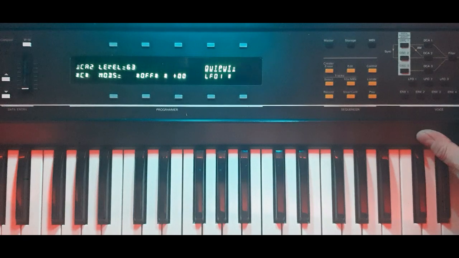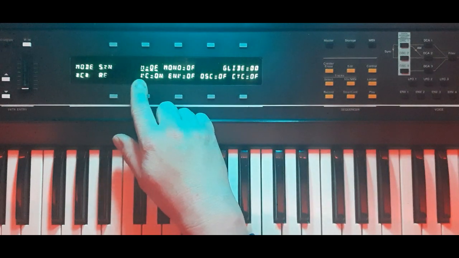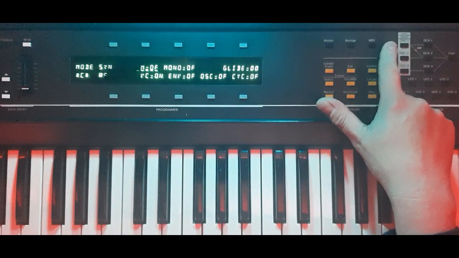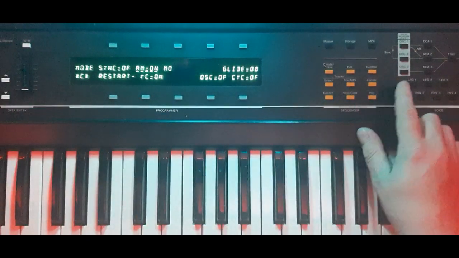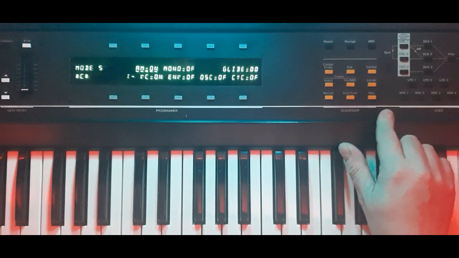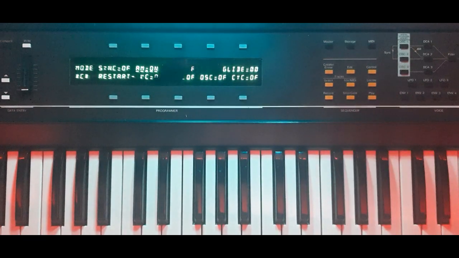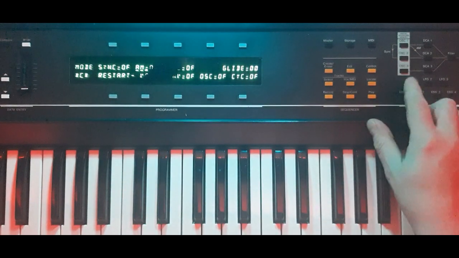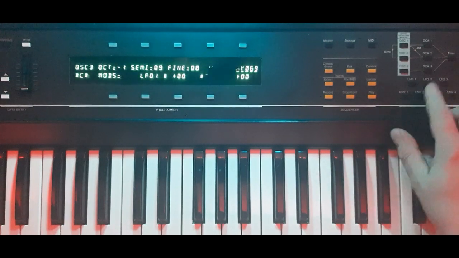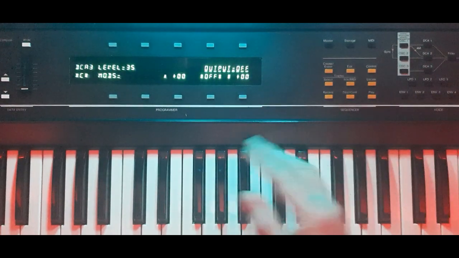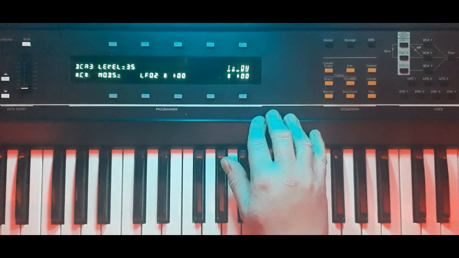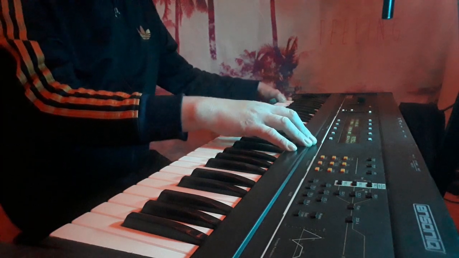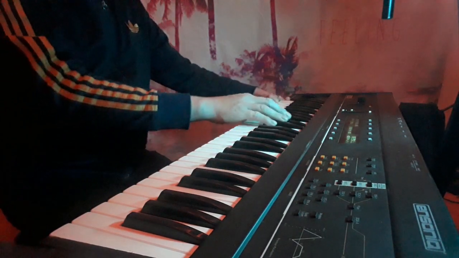So now if you, for instance, turn on the amplitude modulation, oscillator 1 will modulate the volume of oscillator 2. So listen to this. So you get this nice pulsating sound. And if you add to that the third oscillator, which is also a rhythmic pulsating sound, you get this. And you can play your sound.